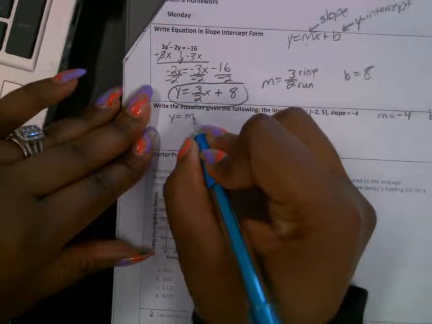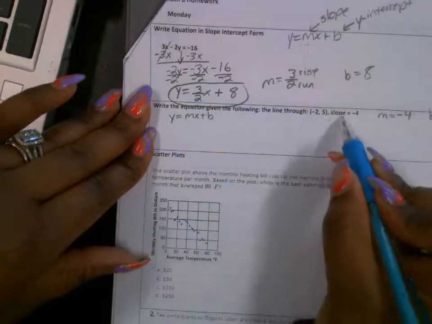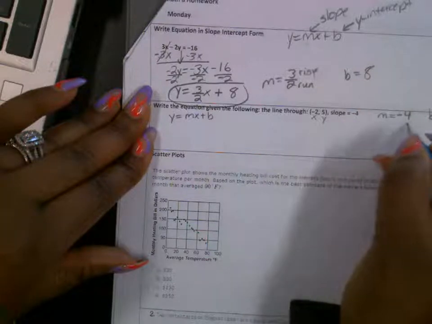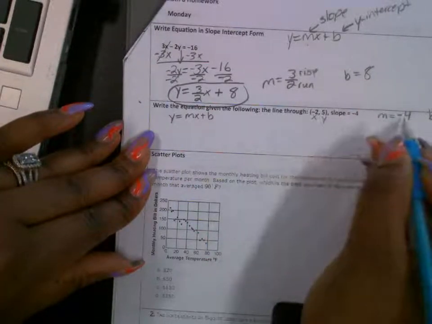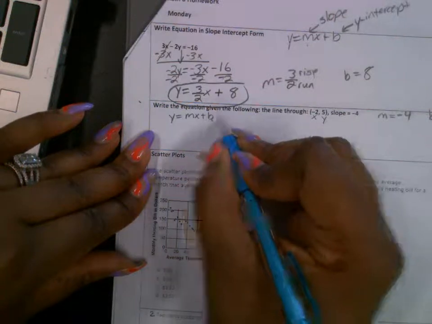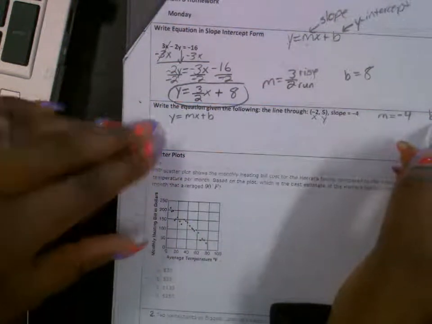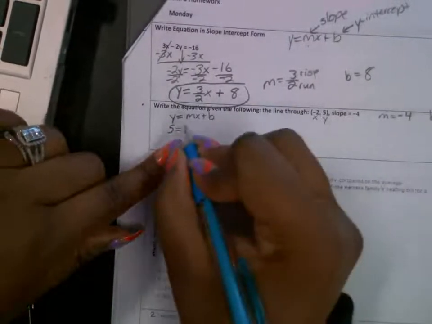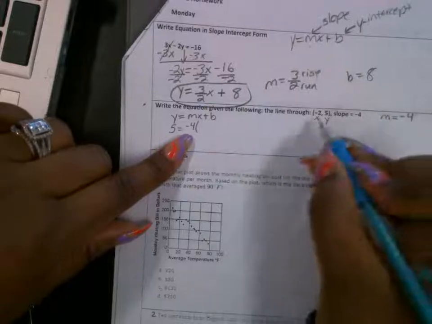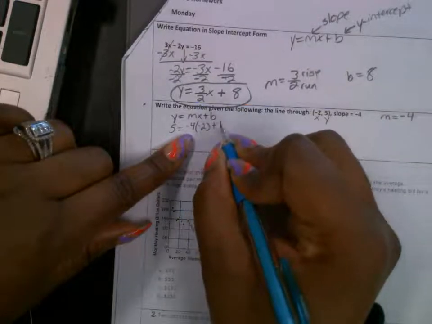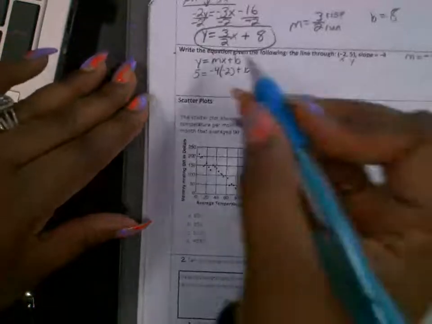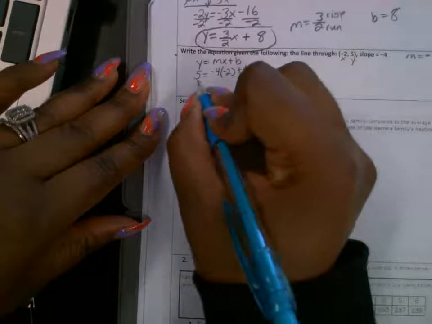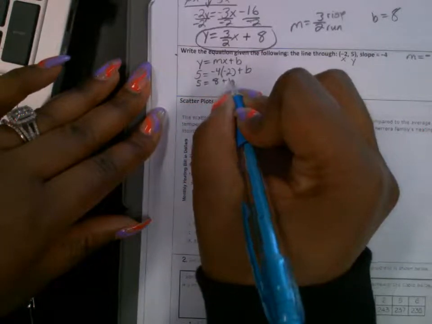Y equals mx plus b. You're going to substitute all this information that's given. This is an x coordinate. This is a y coordinate. This is your m. So you're going to plug all of these numbers into this form and solve for the missing variable b. Your y is 5. It's equal to your m, which is -4, times your x, which is -2. And you're solving, or you're trying to find b. So multiply this first. A negative times a negative is a positive. So this is going to give you 5 is equal to 8 plus b.